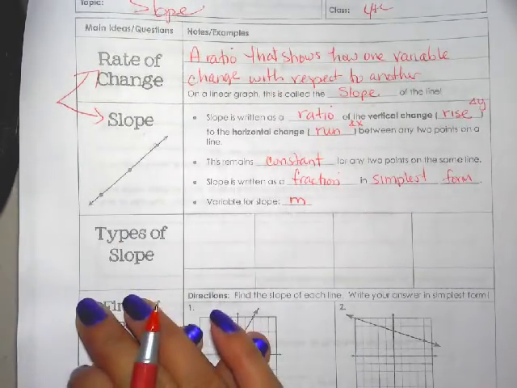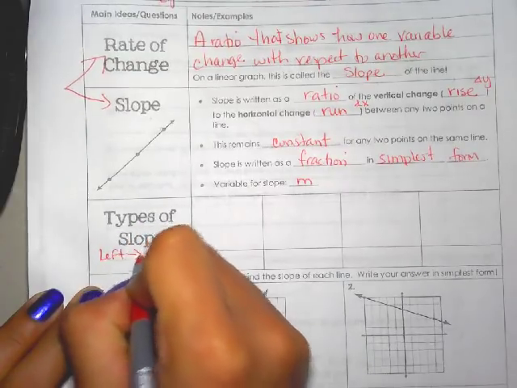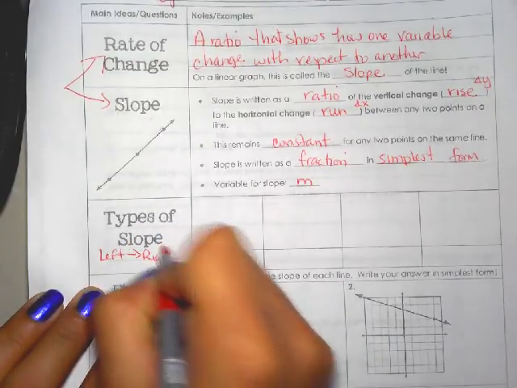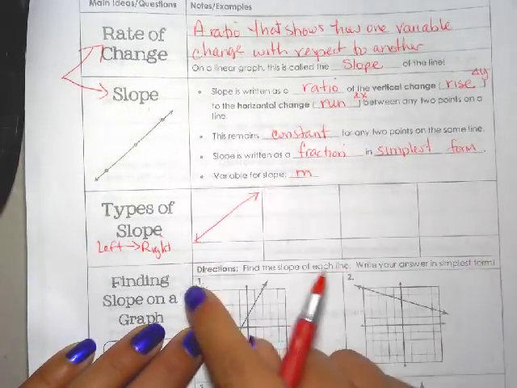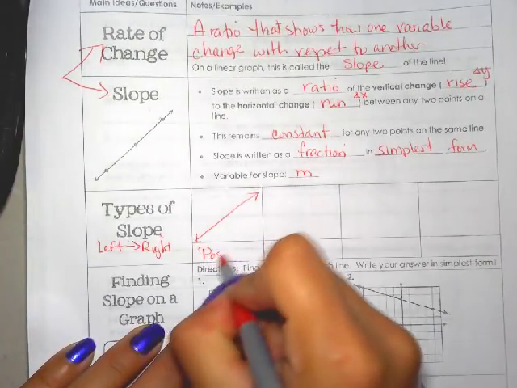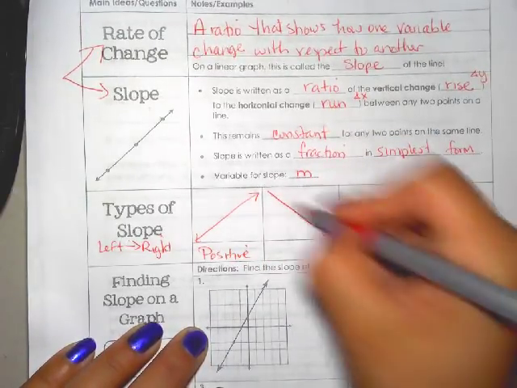Types of slope. You always read from left to right. When you read a graph or a line. So if it's going from left to right, going up, it's positive. Going down, negative.